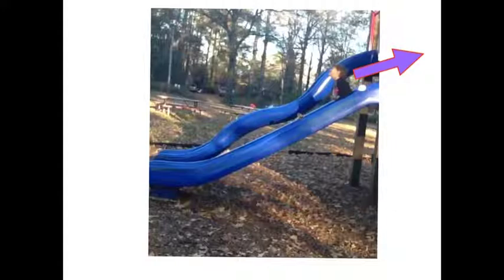And then we have the normal force, which is pointing up this way. And then we also have the force of gravity pulling him downward.